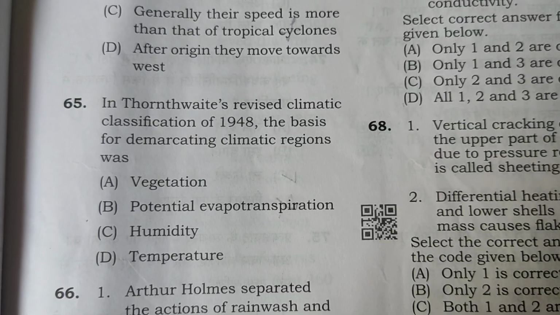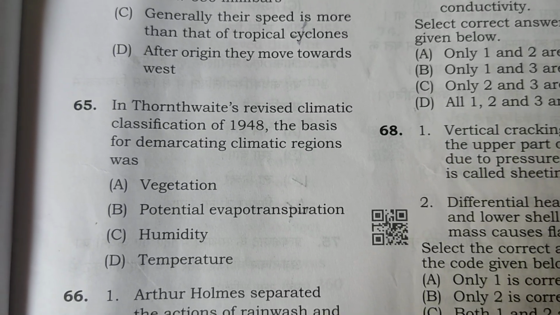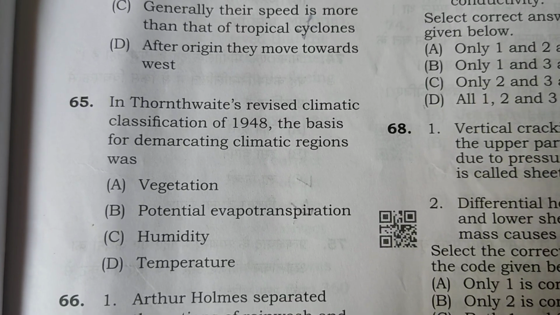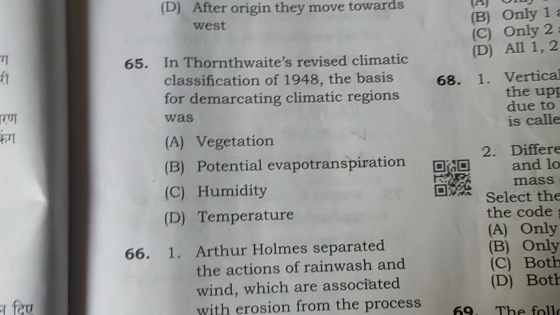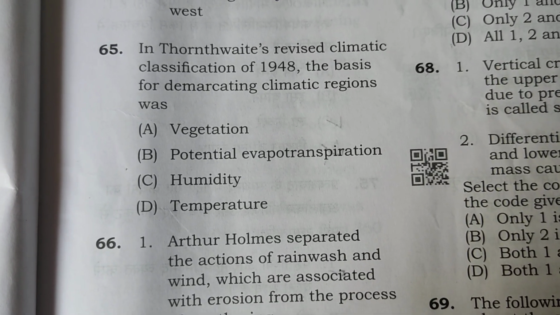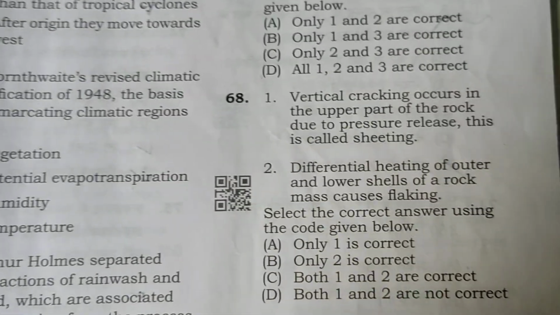In Thornthwaite's revised climatic classification of 1948, the basis of demarcating climatic region was potential evapotranspiration. B option correct.